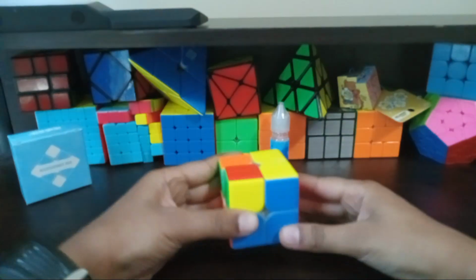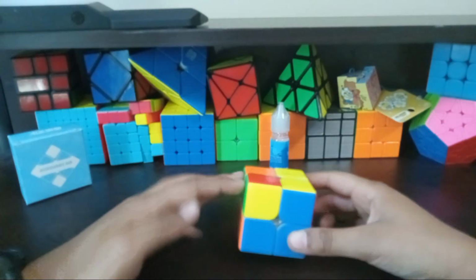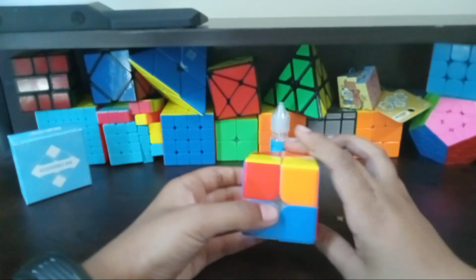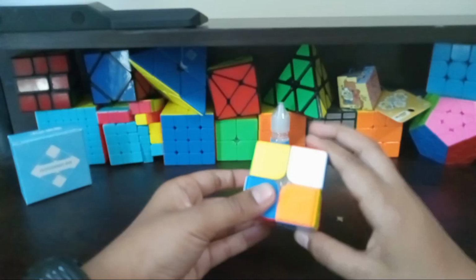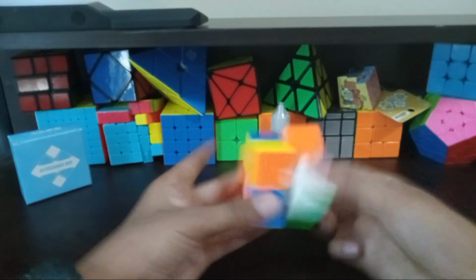This right here is one of my favorite ones. You have a bar right here, double bar right here, but not a double bar right here. You're going to do a U, keep it like that, and do this algorithm. F, U, R, U2, R prime, U prime, F2, R, U, R prime.